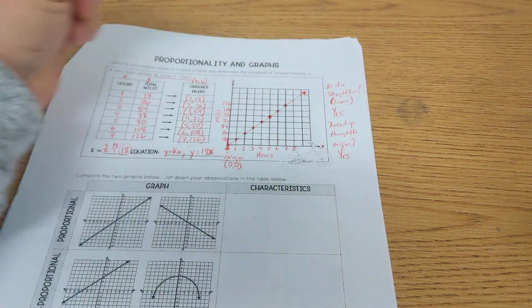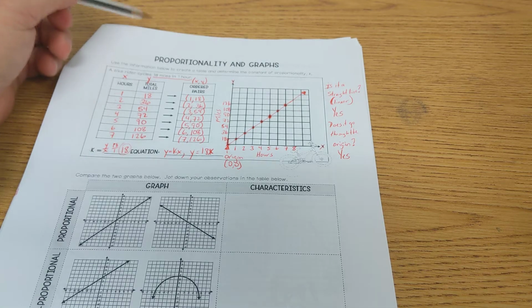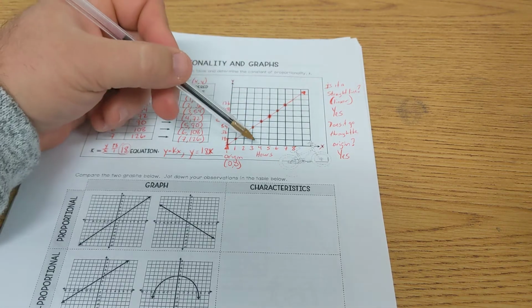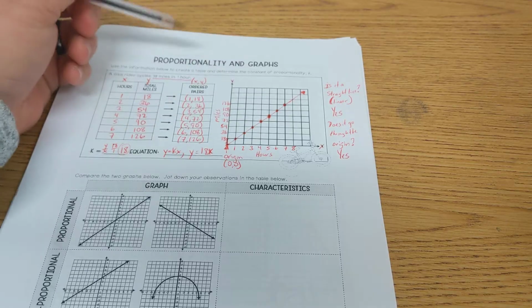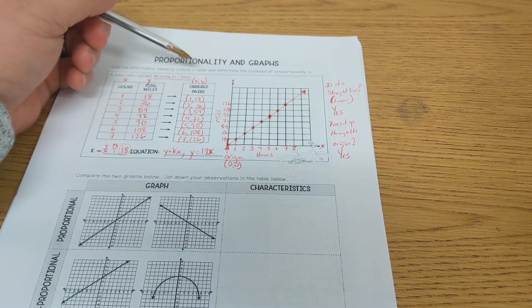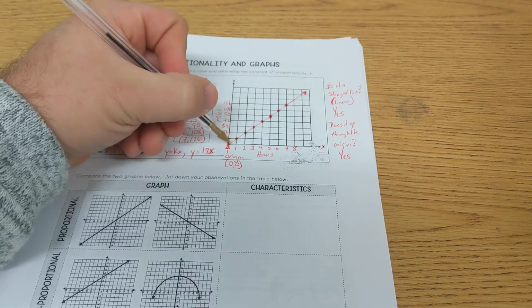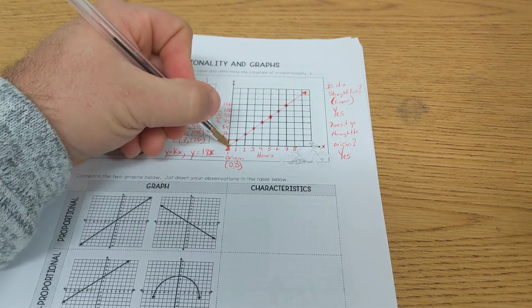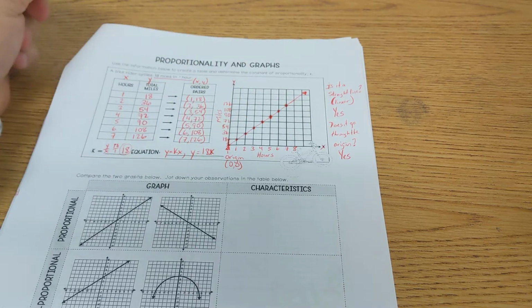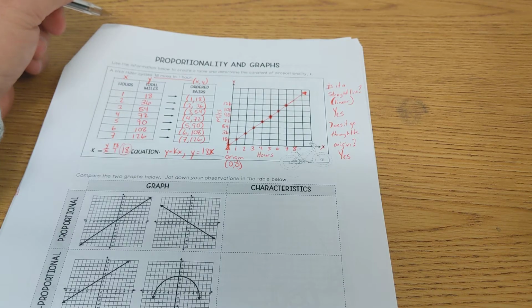So if that question is yes, then the relationship between x and y, or y and x, is proportional. Okay? If it's a straight line and it goes through the corner of your graph right here, it's proportional. All right?